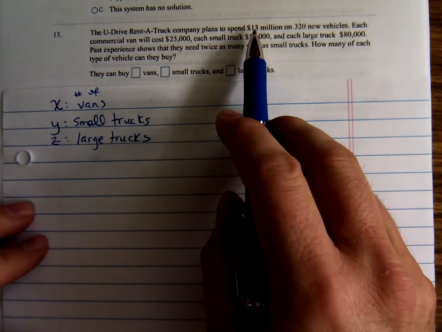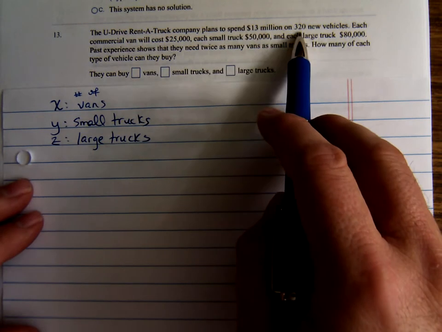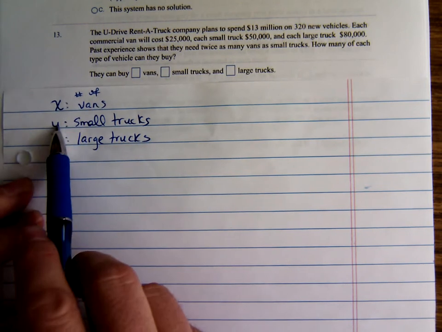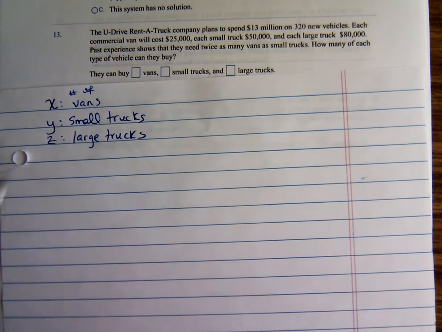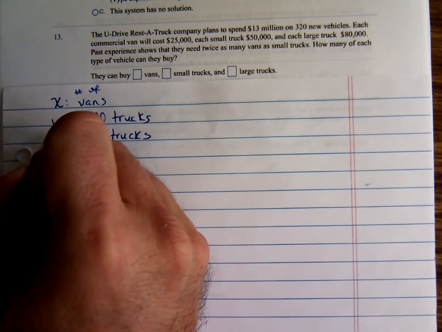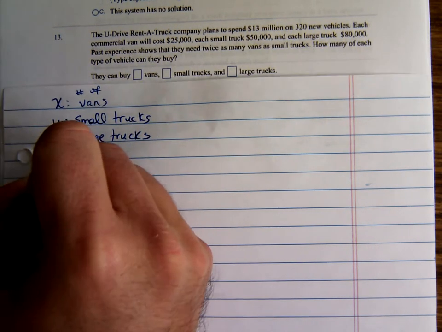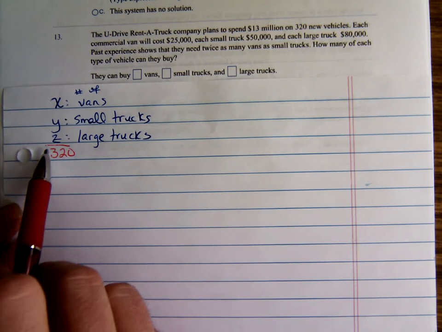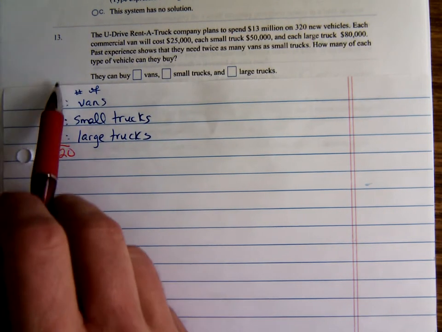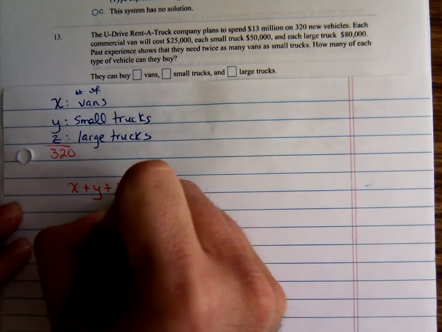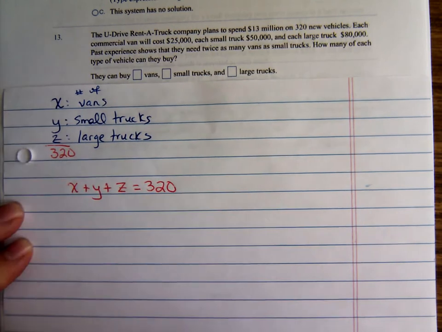Now they're going to spend $13 million on these 320 new vehicles. So right off, if X is the number of vans, Y is the number of small trucks, and Z is the number of large trucks, they're going to buy 320 of those. That sort of gives us our first equation. If we have three variables, you should be expecting three equations so that you have a unique solution. So I'll put this little vertical line here, sort of like an equal sign, because that's giving me my first equation. X plus Y plus Z is 320.